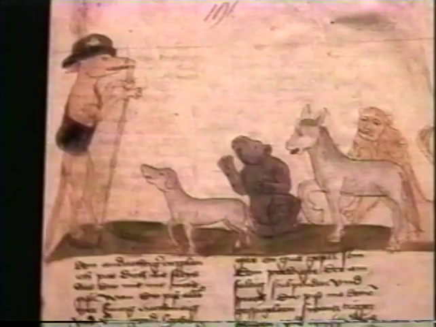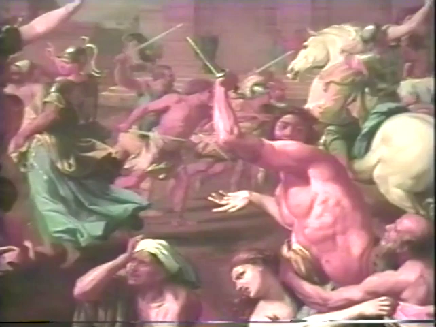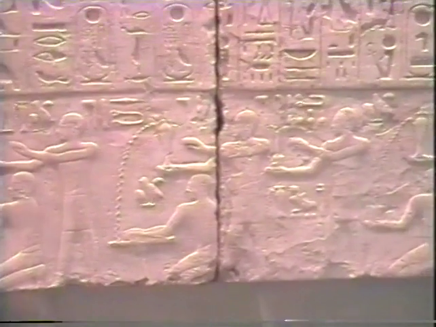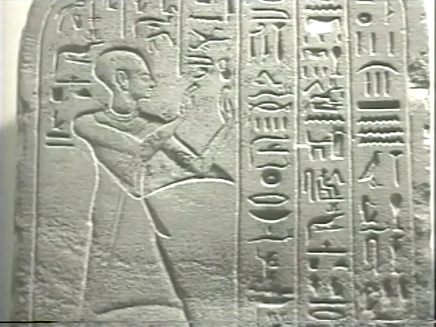Cartooning goes back hundreds of years. Even the great masters like Michelangelo did cartoons. That is, a series of illustrations that tell a story. The Egyptians used hieroglyphics to tell of their history.